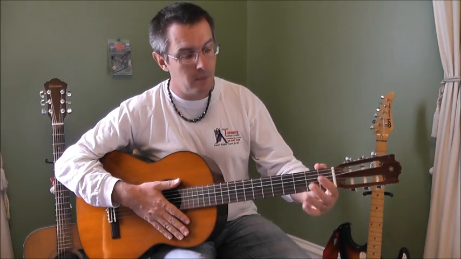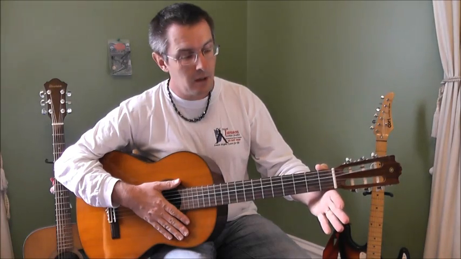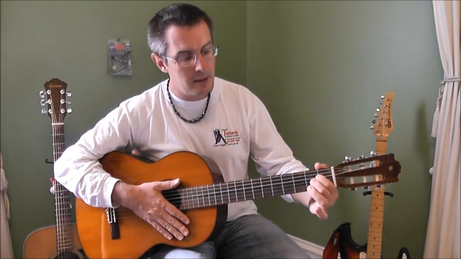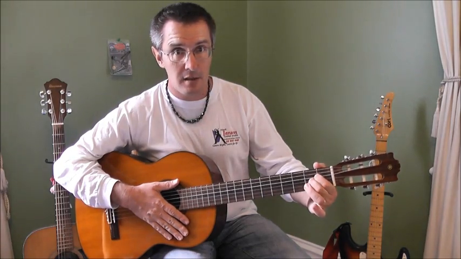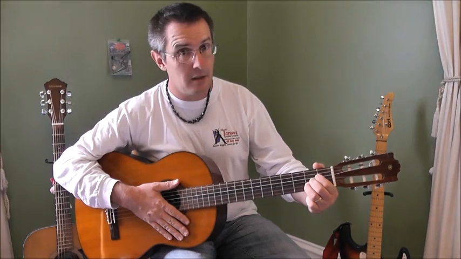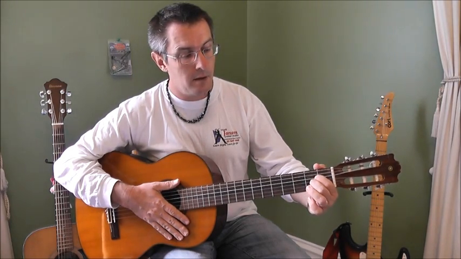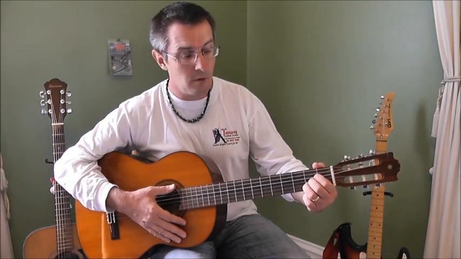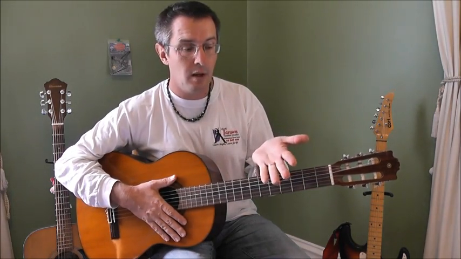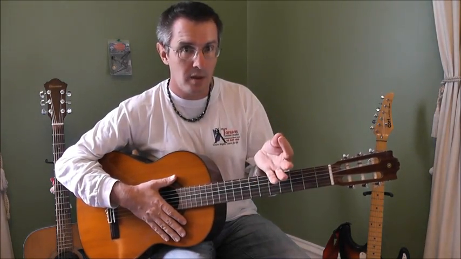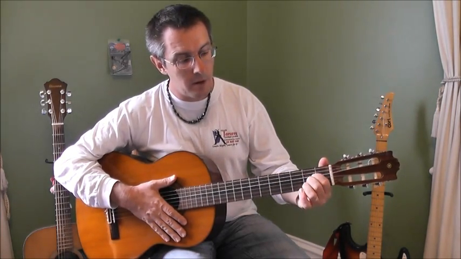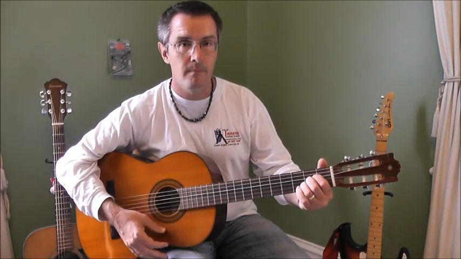Let's try it again, a wee bit faster. First finger, fourth string, second fret. Second finger, third string, second fret, and your third finger on the second string in the second fret. 4, 3, 2 is the order of your fingers falling on the guitar. Once you understand it, they go 1, 2, 3, 4. Always start with your first finger being your most accurate finger. 4, 3, 2, and strum.